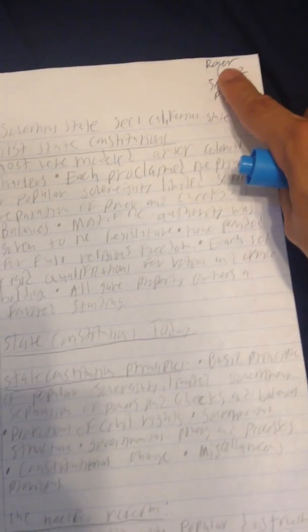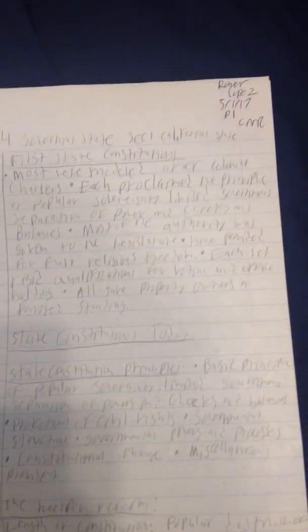The next thing you have to do is write your name in the corner in pen. The reason for that is because a lot of students will use pencils, erase it, and then put a new one or change the date just so they don't have to take notes. If you don't have pen, then they won't count it. And next is the line. This line right here represents dividing the questions from the notes.